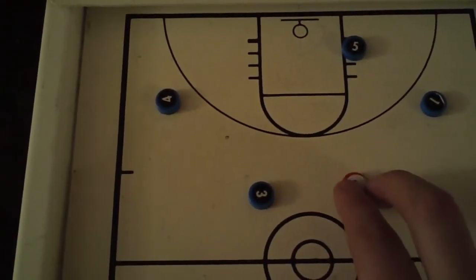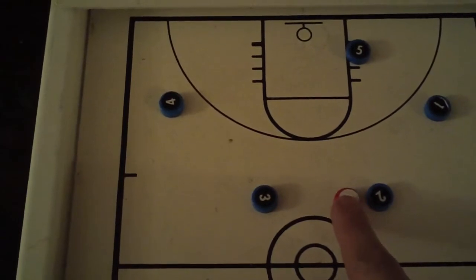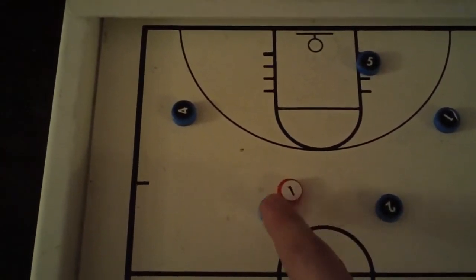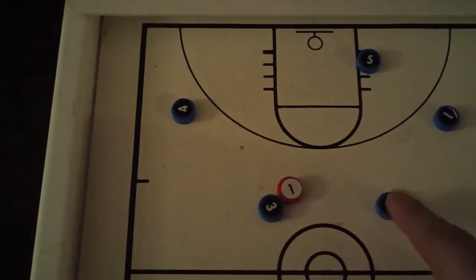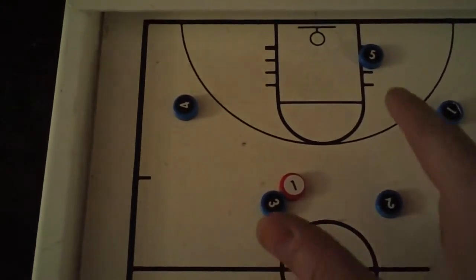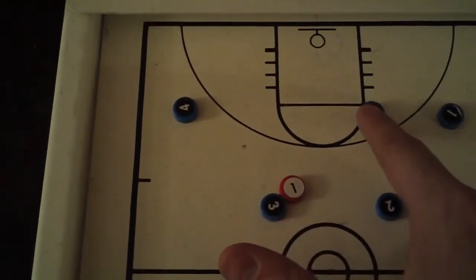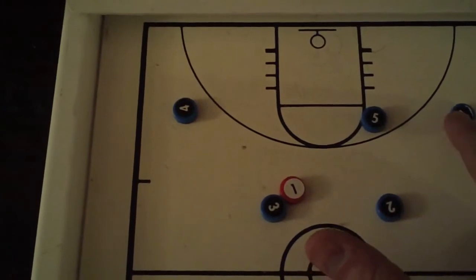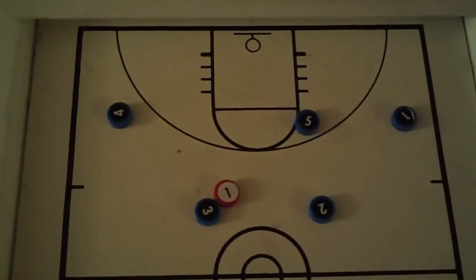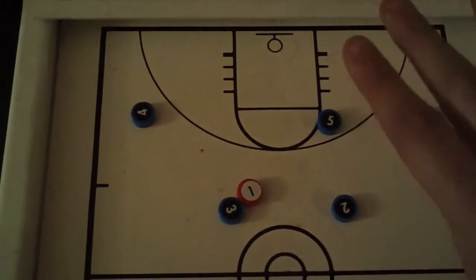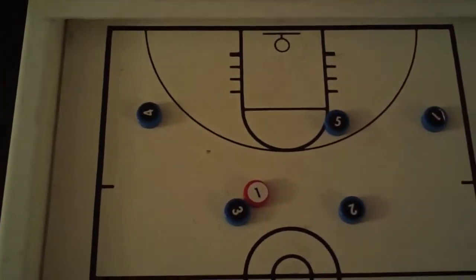And here you go. You've got 2 and 3 now. We want to make sure this is a short pass, 2 making that pass right across the lane line to number 3. And as 2 has dribbled up here, that is calling 5 up to the high post. He's preparing to set a screen. So you can see we've got the floor nice and spread. The area underneath the basket is available for backdoor cuts.